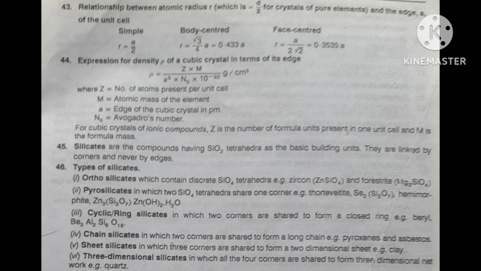Now expression for density of a cubic crystal in terms of its edge. These all are important and it is asked in examination. Sometimes when you want to calculate the density of the cubic crystal, this relation is used.